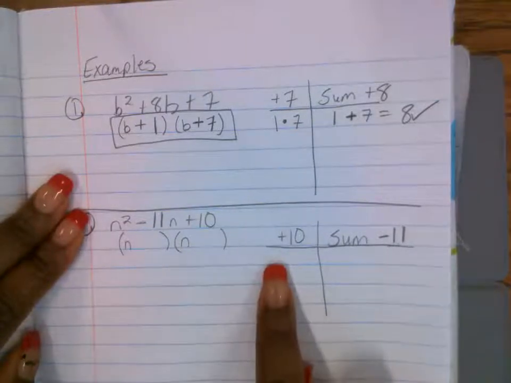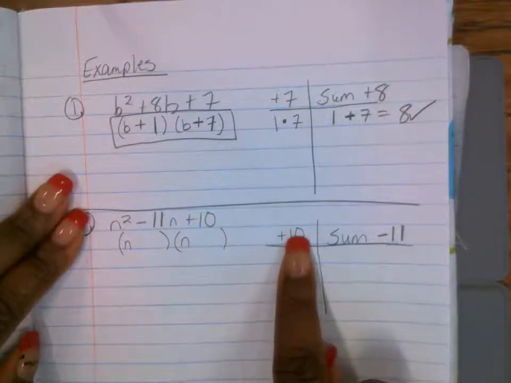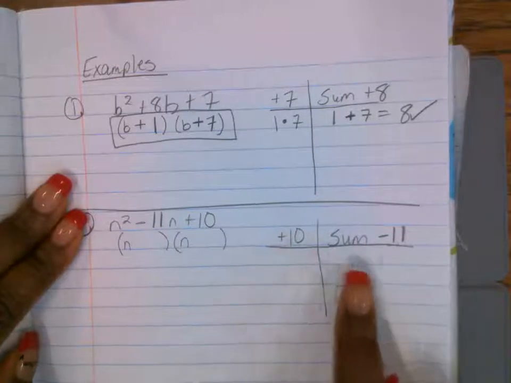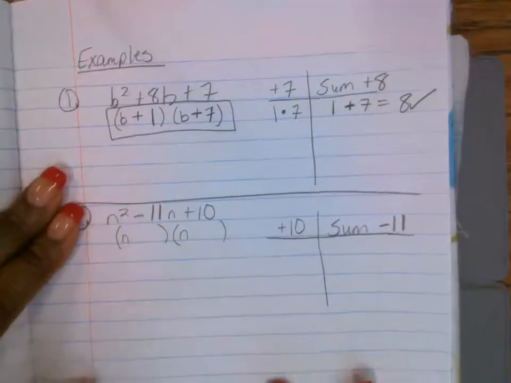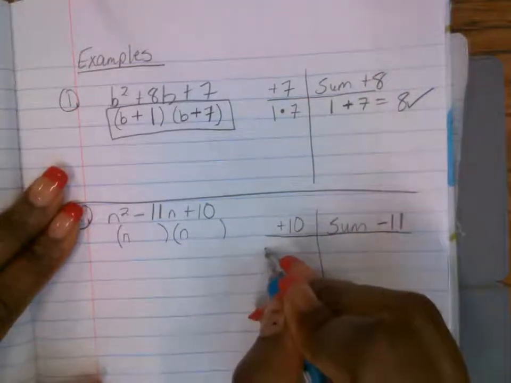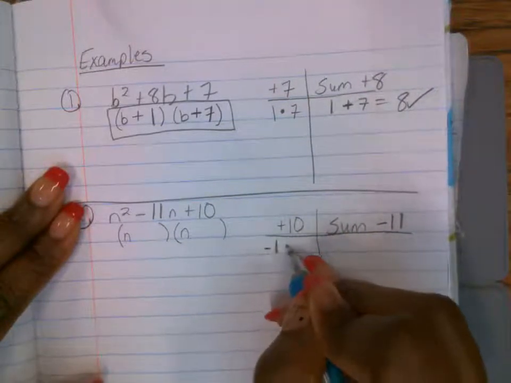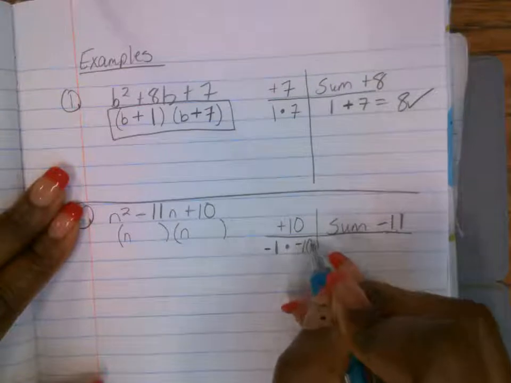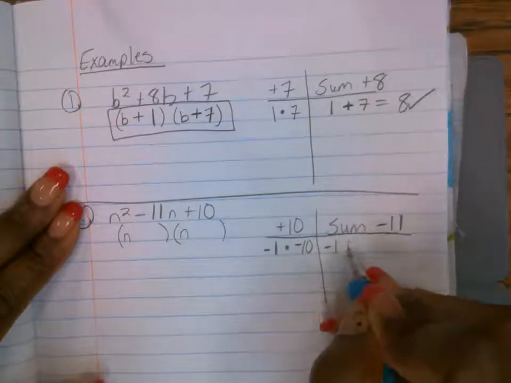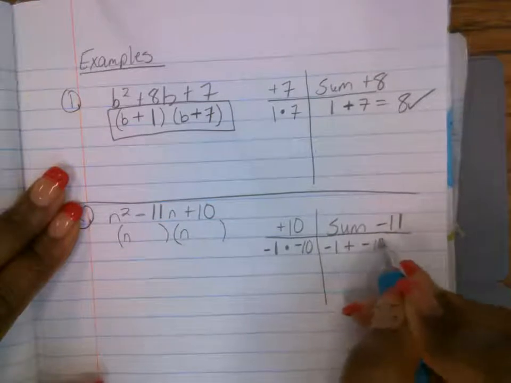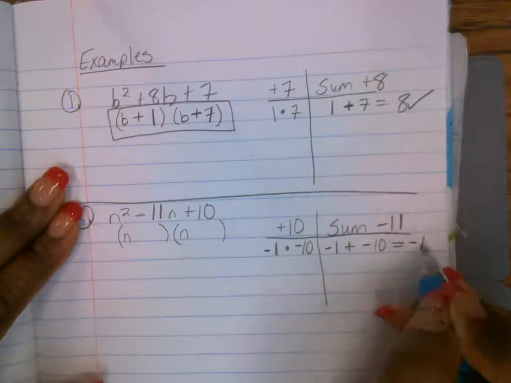What two numbers can be multiplied together to give you a positive 10, but when you add them together, it gives you a negative 11? Yes. Very good. A negative 1 times a negative 10. When you add them together, a negative 1 plus a negative 10 gives you a negative 11.